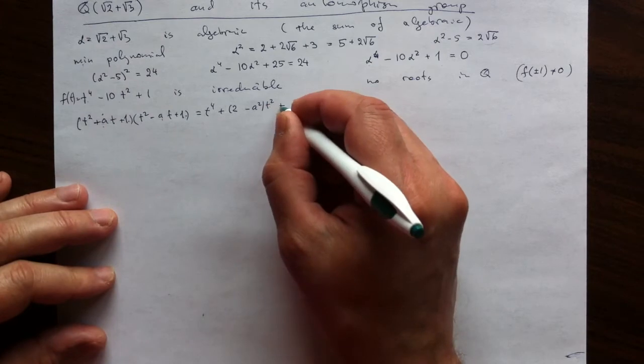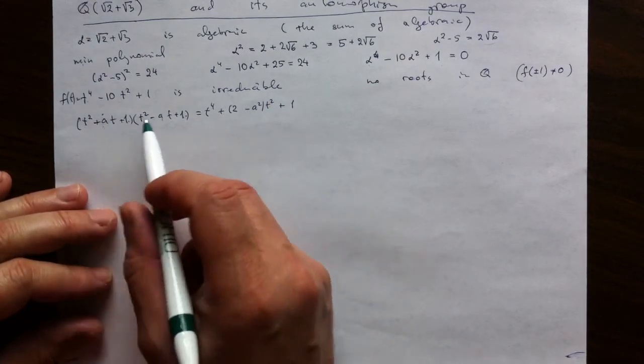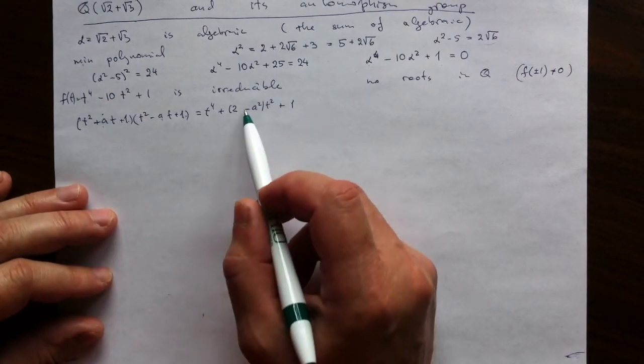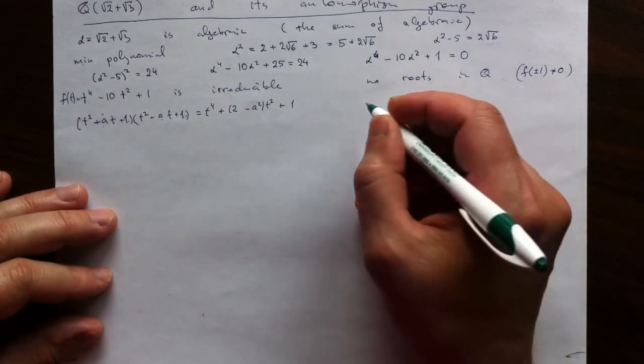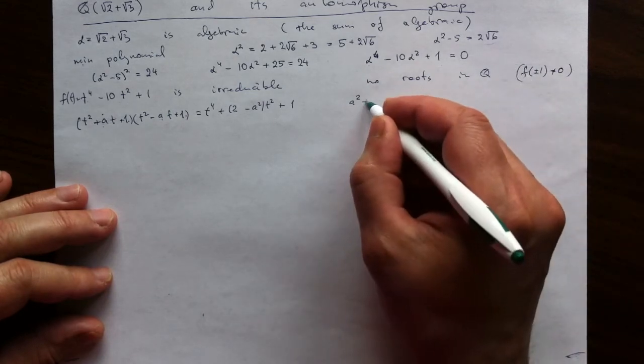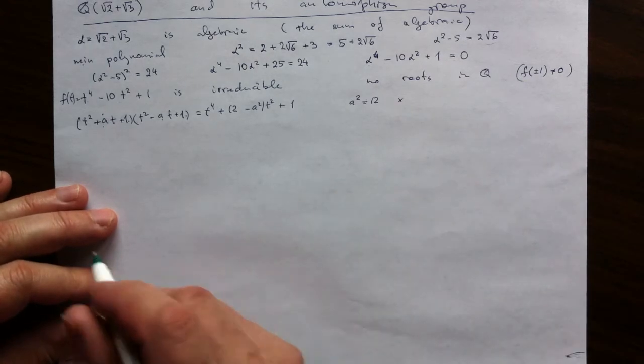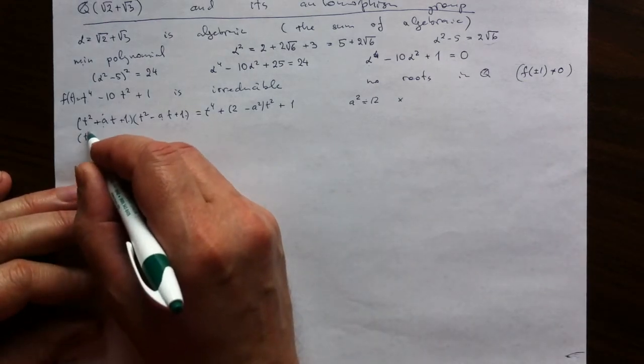And then of course I have the free coefficient 1. So that is to happen if I have this factorization. And then matching it with what I have, negative 10, I can see that a squared has to be equal to 12. And that is not possible to solve in rational numbers, so I don't have this type of factorization.